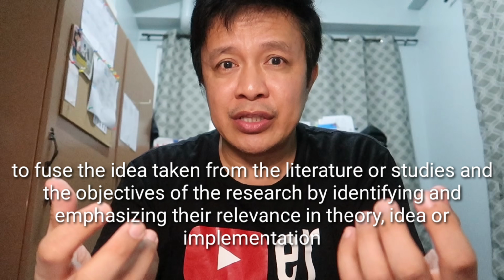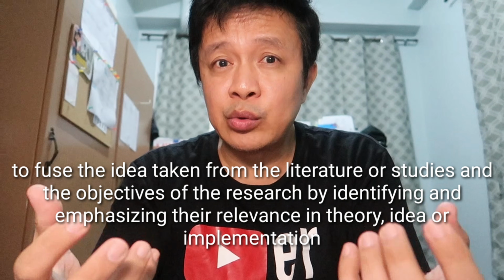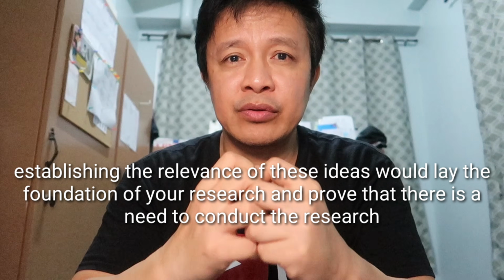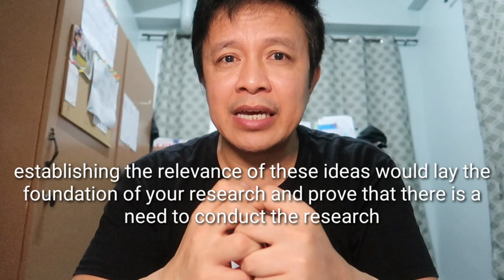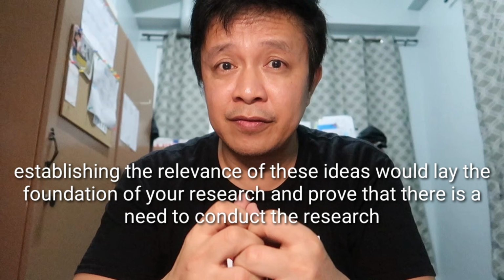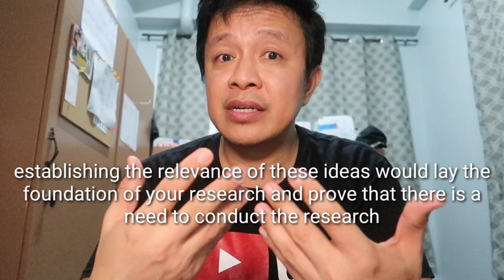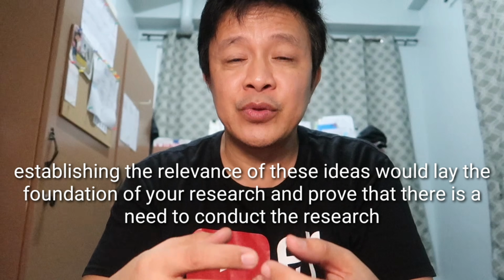Establishing the connection and the relevance of these 2 ideas would solidify the foundation of your research in the area or in the aspect of the argument that there is really a need to conduct the research. Before we proceed, in review, we have already discussed 2 areas on how to write the review of related literature and studies.